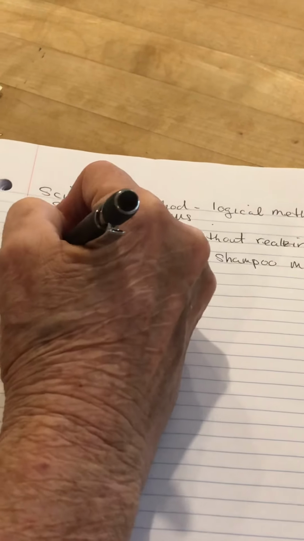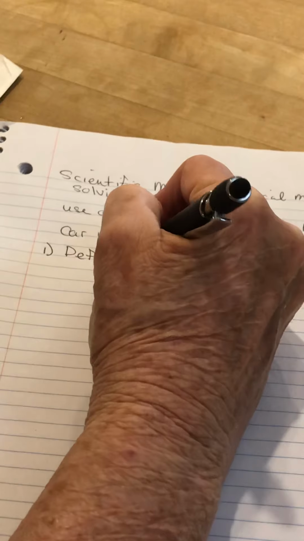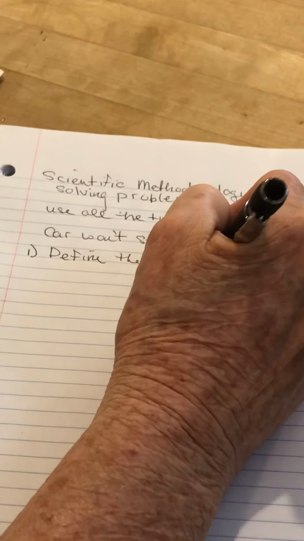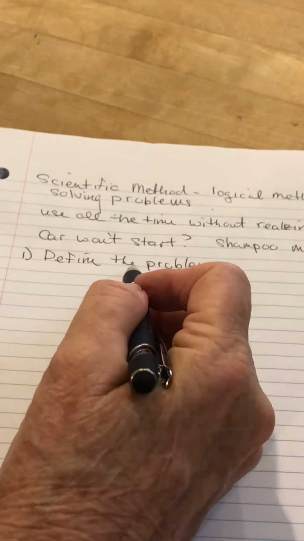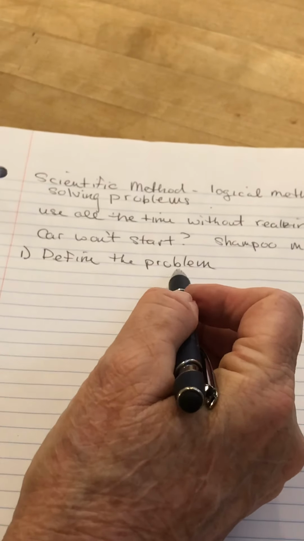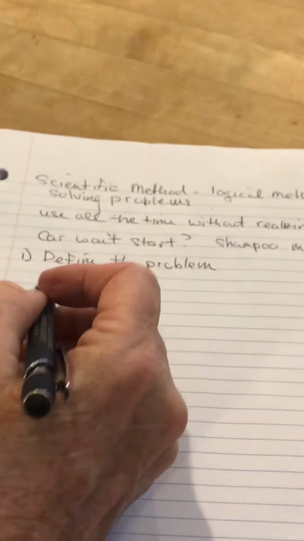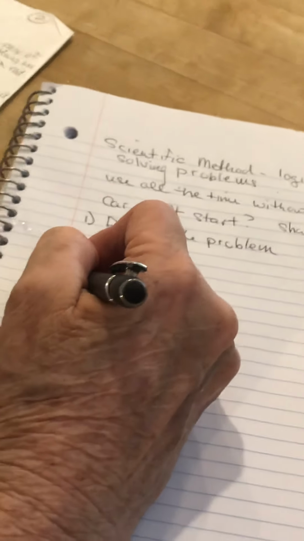The first thing you need to do most times is define the problem. If you don't know what's wrong, or what you're trying to find out, you don't have a starting place. That one's pretty obvious, yet it gets left off all of the time. So leave yourself some space here, just like I will.